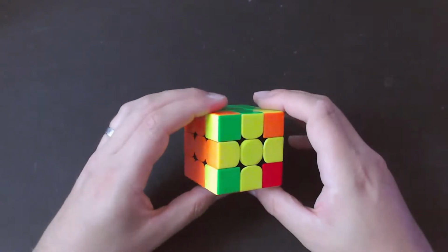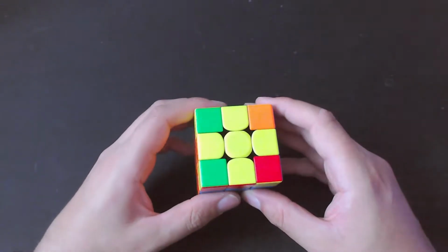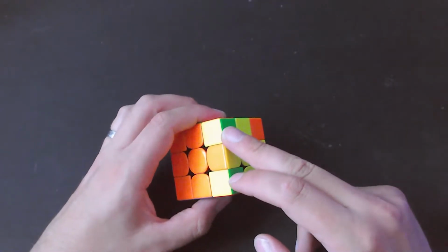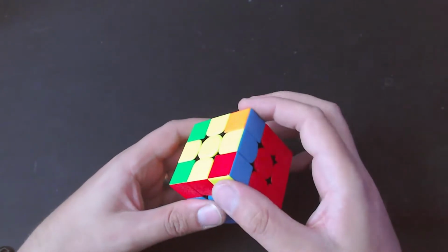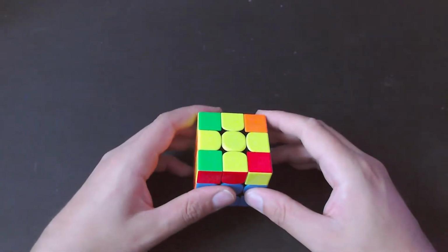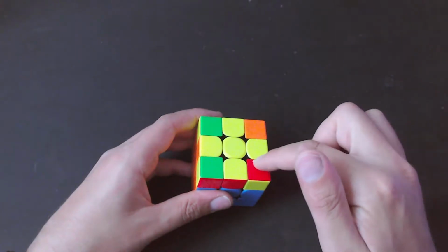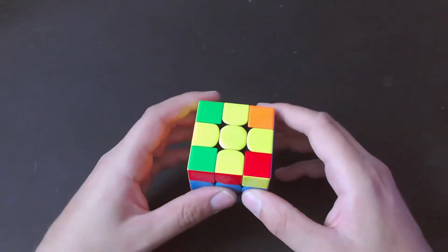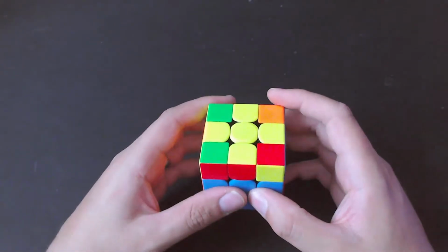Okay, the next case we're going to look at is known as pi. This is when we have the 2 headlights facing out to the left, and then the opposite ones are like this. So if you think of it a bit like a T, or hey, a piece of pie. Anyway, moving on. When you get this case, you do this.